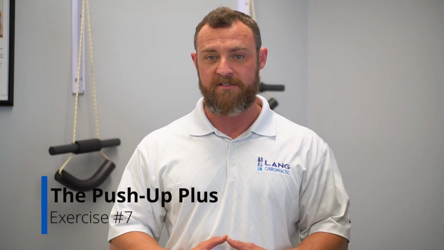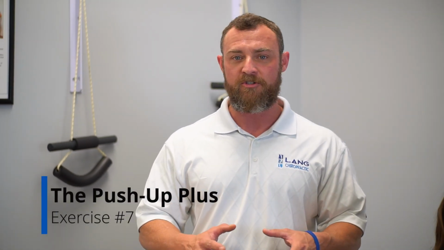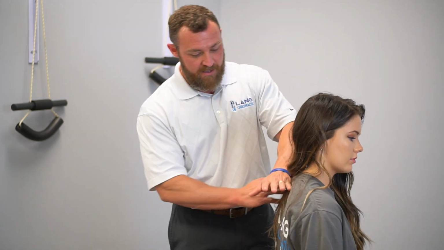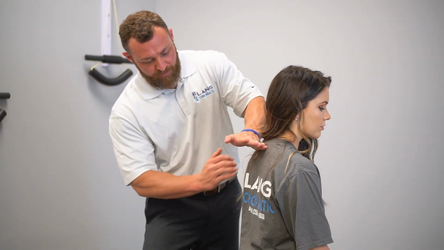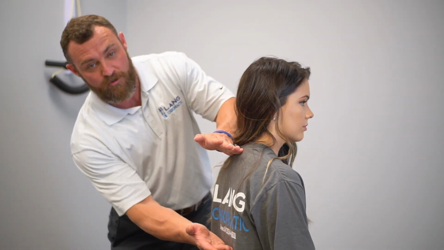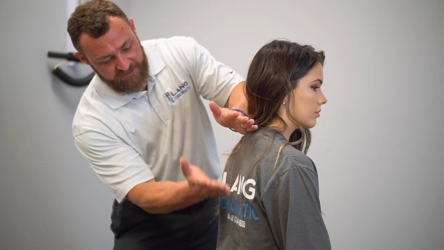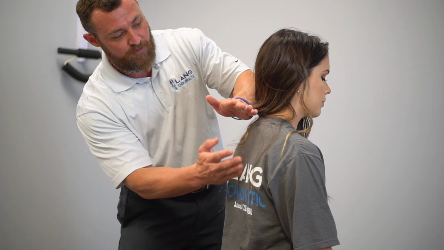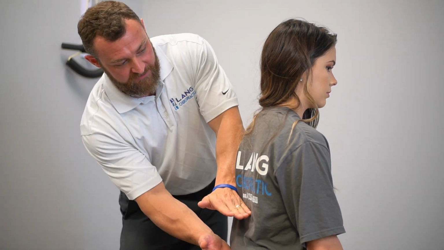Okay, this next move that we're going to do is called a push-up plus. Now this is a maneuver that we use to mobilize the thoracic spine, which is your mid-back. If you'll turn around, Lindsay, just a bit, I want to show them the area of the spine between the lower neck and the upper portion of the low back. So this area has a different curvature in it, okay? It's not the same curve that exists in the neck and that exists in the lower back.